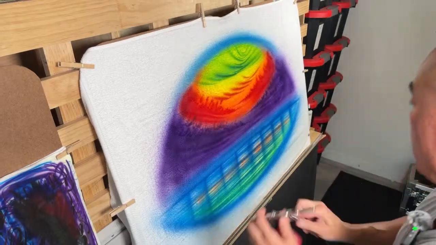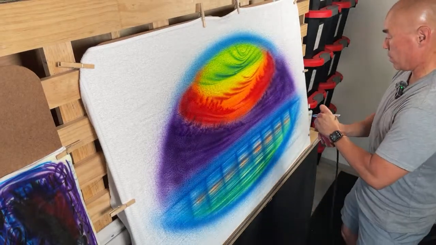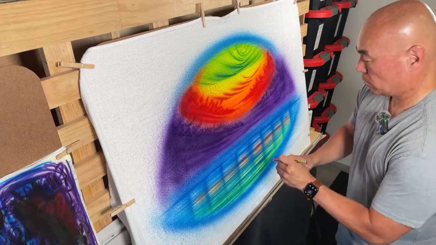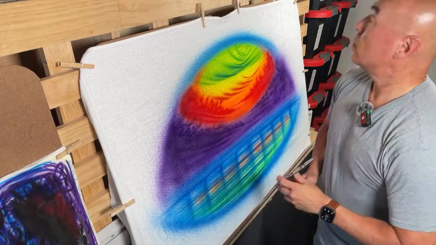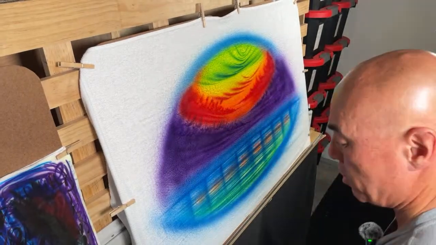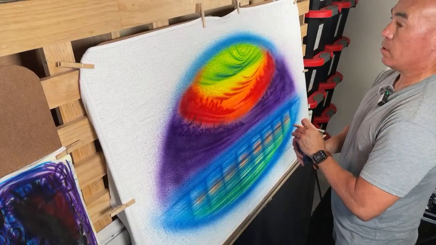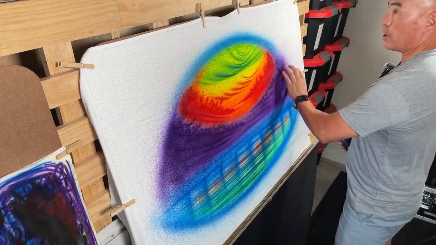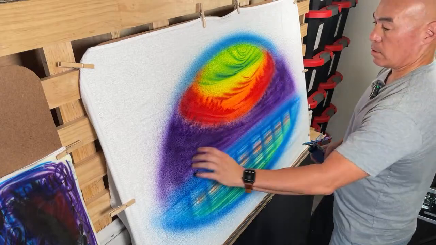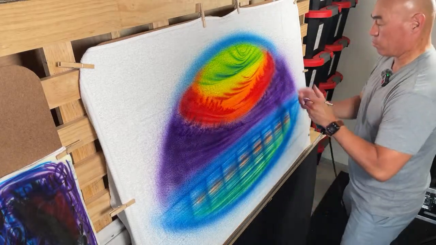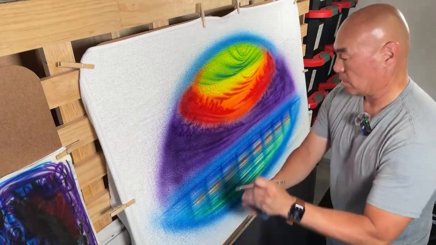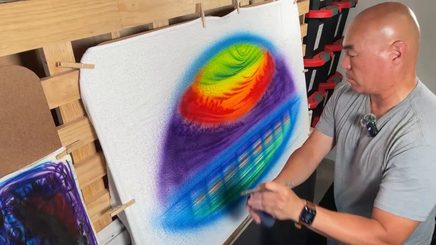Then we have a little red, but I don't really want to use the red that much. If we add too much though, it'll start looking dirty. Like to me, this is all dirty right here. You can see how dark it is, and my purple's messed up also. I did not expect it, but it's okay.